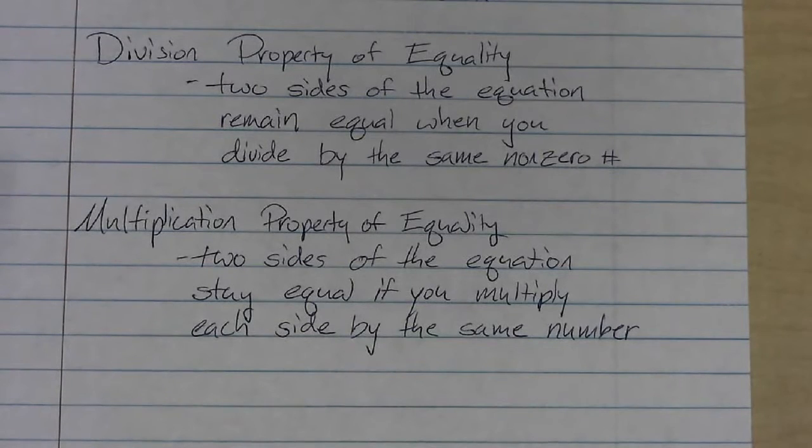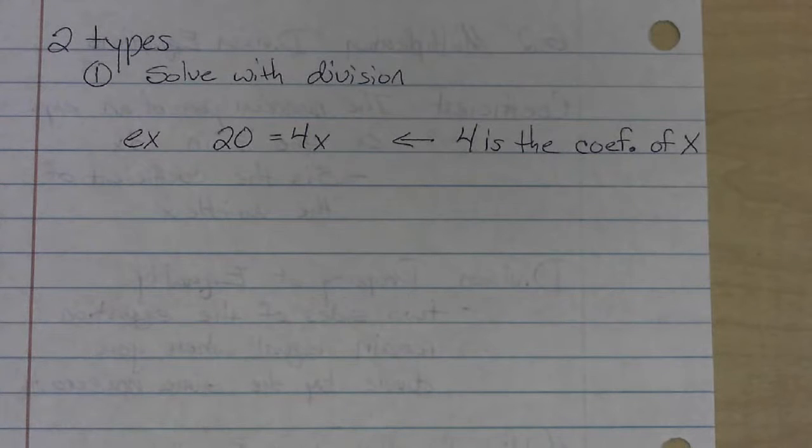Okay, so let's go ahead and figure out how we're going to work with the two types, multiplication and division equations. The first type we're going to talk about is the kind that you solve with division. So let's take a look at an example problem. Suppose we had the equation 20 equals 4x. Now in this equation, 20 is on one side, and on the other side we have 4 multiplied by x. Remember, anytime a number touches a letter, it's multiplication. In this case, 4 is the coefficient of the variable x. And remember, the coefficient is actually multiplied by the variable.